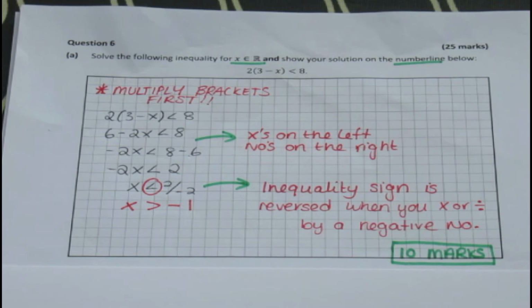2 divided by minus 2 gives me minus 1. So the solution to this inequality is that x is greater than minus 1. It's bigger than minus 1. Generally, you're going to be dividing most of the time by a negative number in these cases, but the rule works if you have to multiply as well.